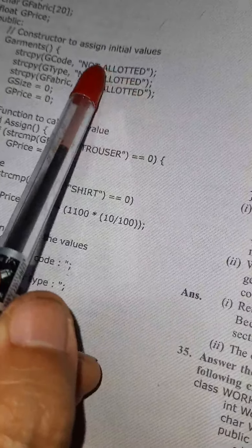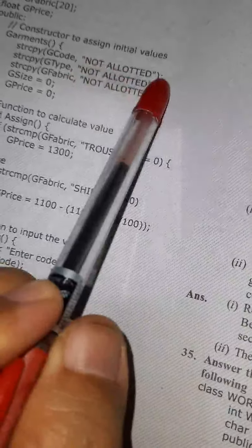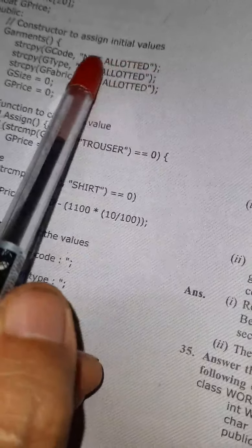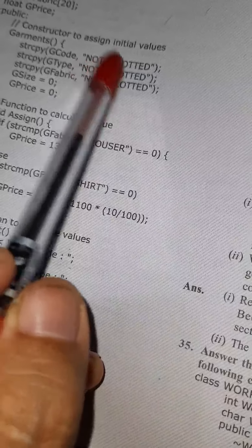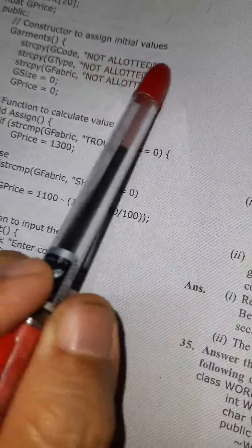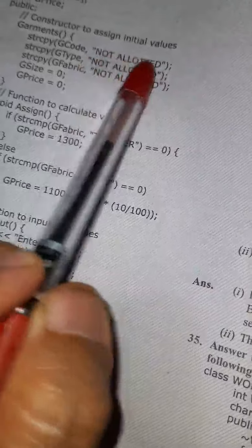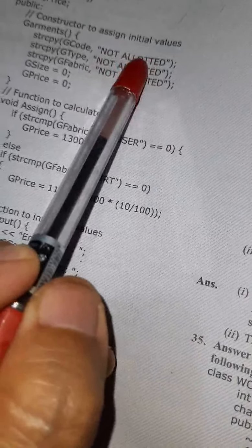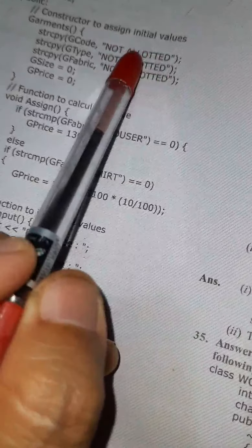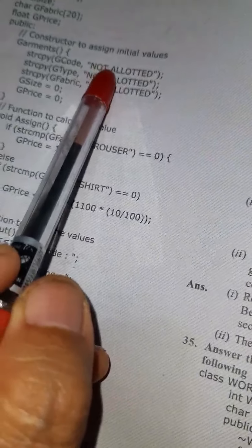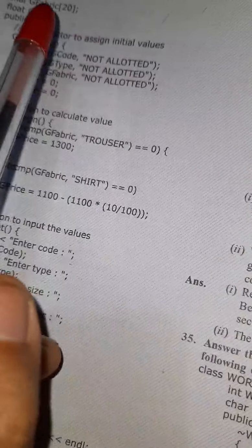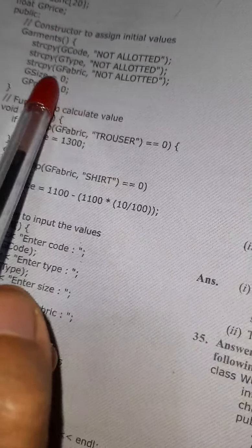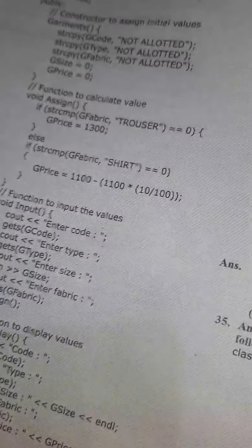And in the previous program it is written null. Whether it is written null or not allowed or anything, it won't matter, because anything written within double quotes, a string, acts like a comment. So that value will be stored here. Even if you write null here, it won't make any changes. And then g size equals 0 and g price equals 0.